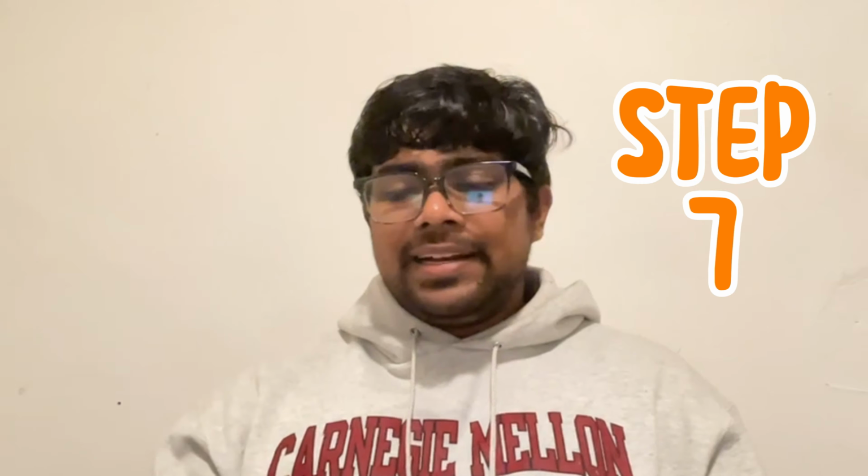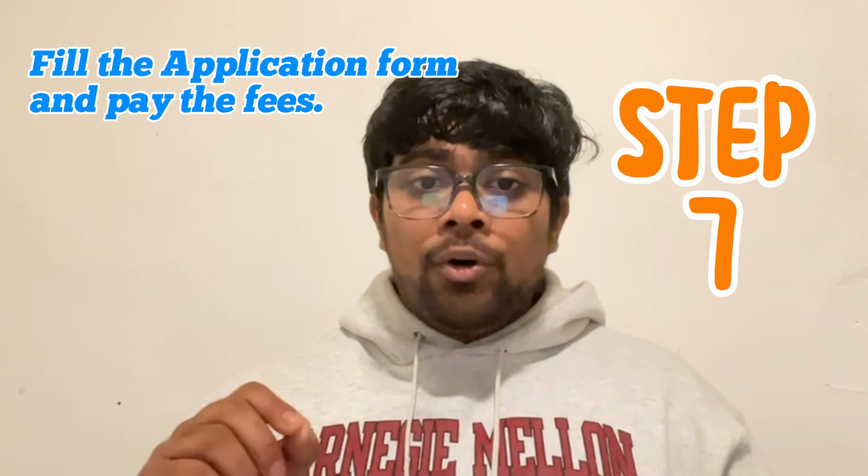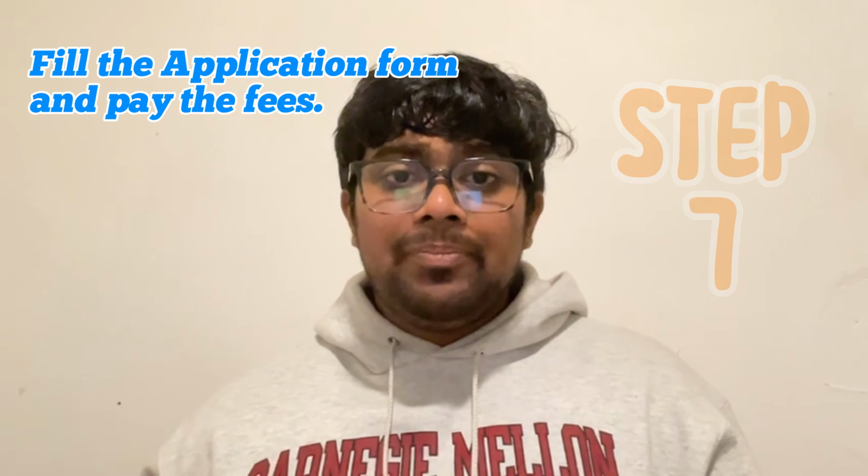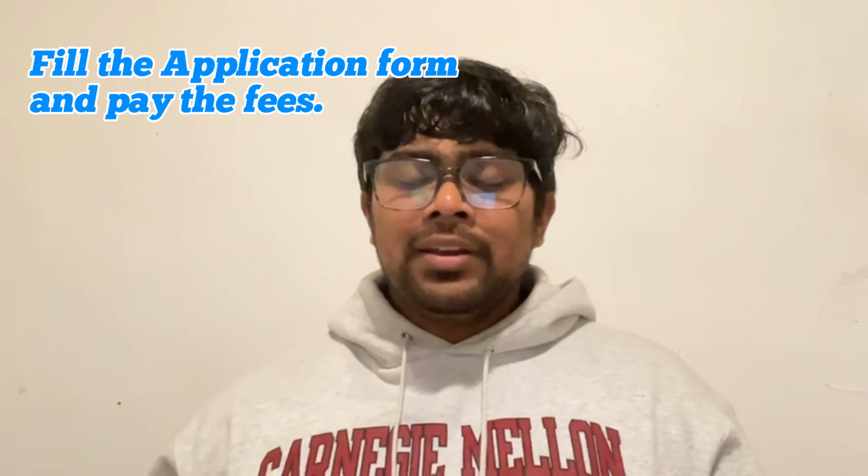Step number 7 is filling the online application form and paying the application fees. In the graduate admission page, you will get the link to the online application form. You need to fill the basic details like your educational background, your address, your name, preferred name, and you need to give your passport number, and you need to upload all these essays.